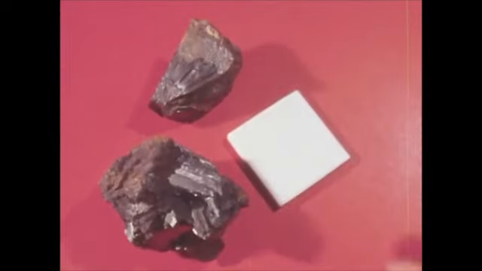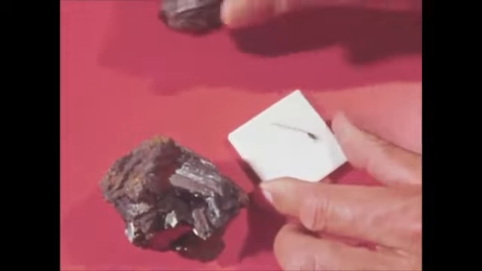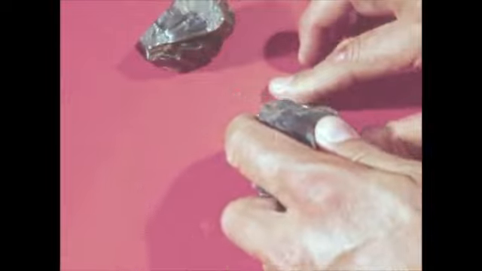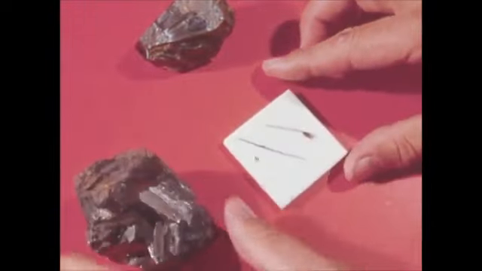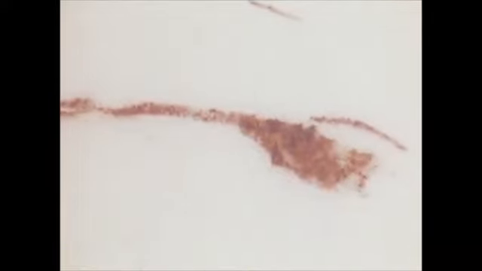Only the powder of these black minerals will indicate their true color. A powder trace is produced by rubbing each mineral across a piece of unglazed tile in what is called a streak test. The test shows one mineral is actually reddish-brown, the other black.